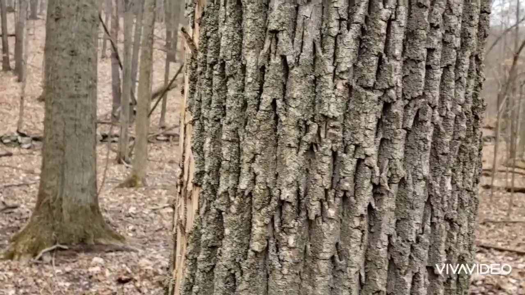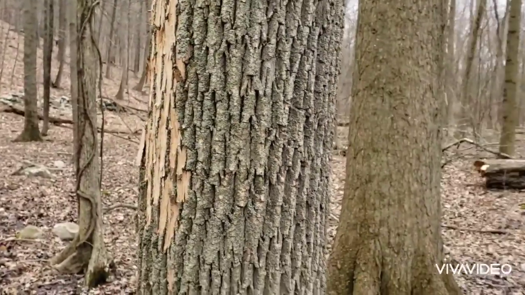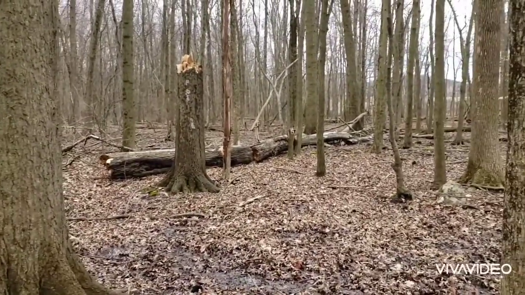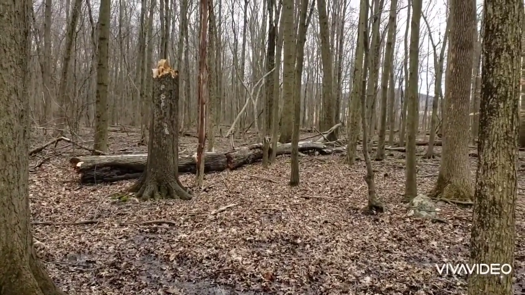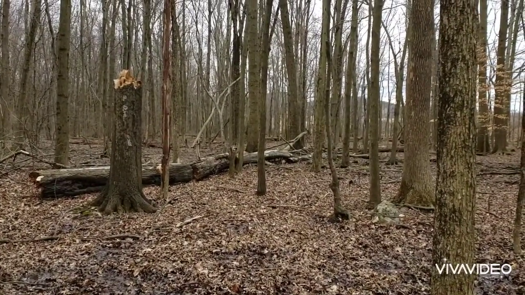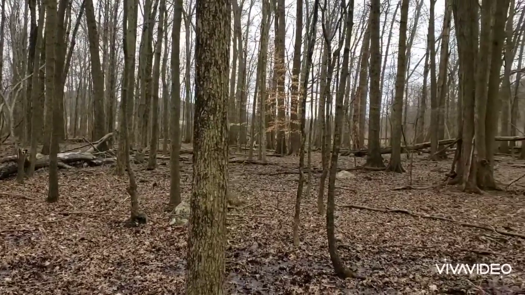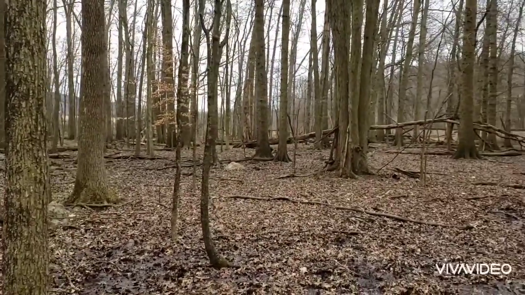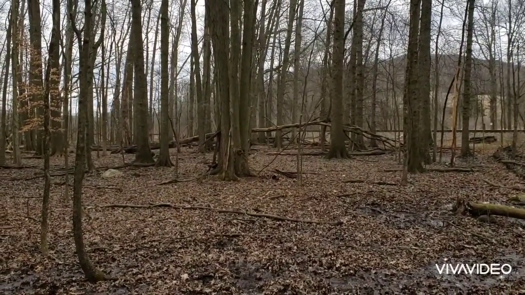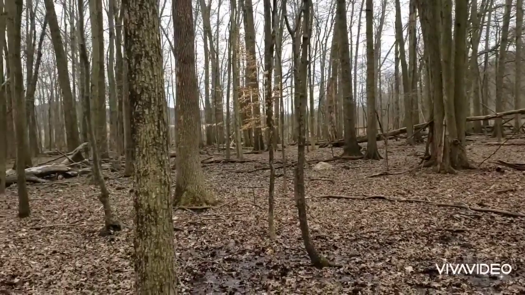So this tree is dead, and so its carbon will be given back to the atmosphere over a period of years as it decomposes. Only if it were to be buried in the mud in an anaerobic environment, perhaps sealed away from oxygen, would that carbon maybe eventually get stored in some kind of organic matter, like sort of a peat-like substance, perhaps.